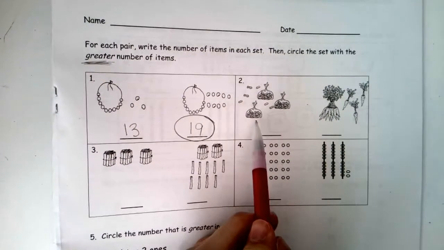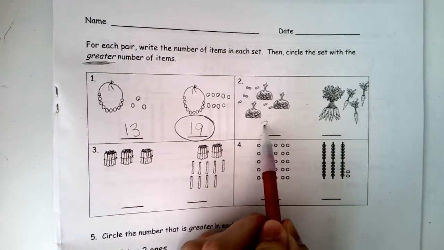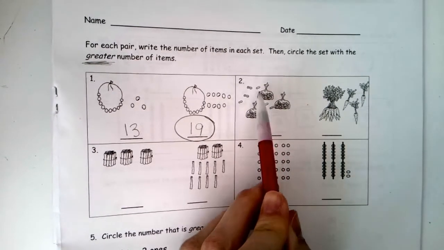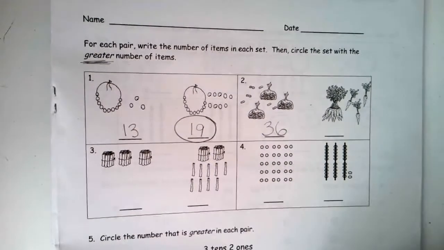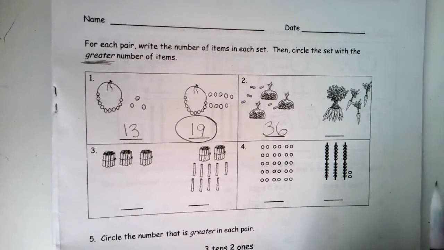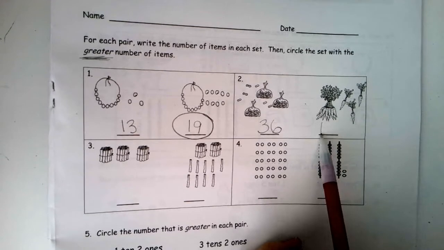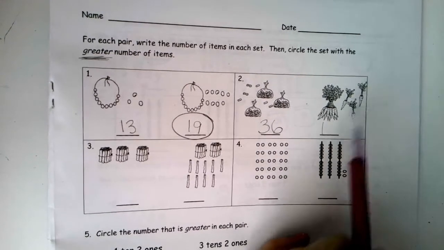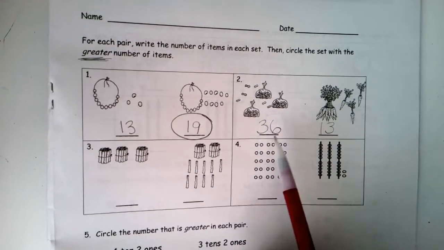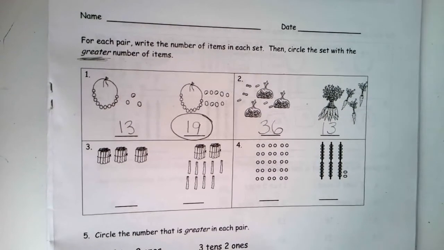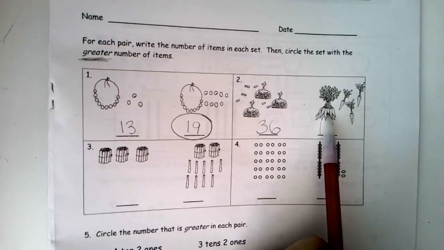Let's look at number 2. Each bag of peanuts has 10, so we have 1, 2, 3 tens, and 1, 2, 3, 4, 5, 6 ones. 3 10s, 6. What number is that? 36. You got it. And our bundle of carrots is 1 10, and 1, 2, 3 carrots that are ones. We have 36 and 13. Let's use that trick of looking at our tens. We have 3 tens or we have 1 10. Which one is greater?